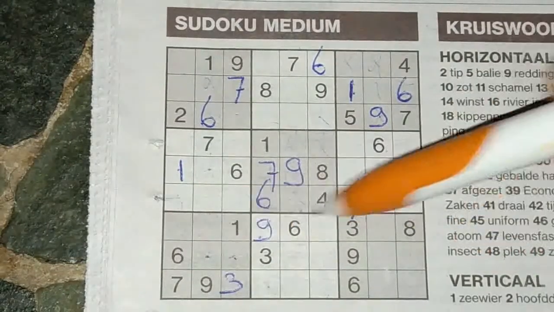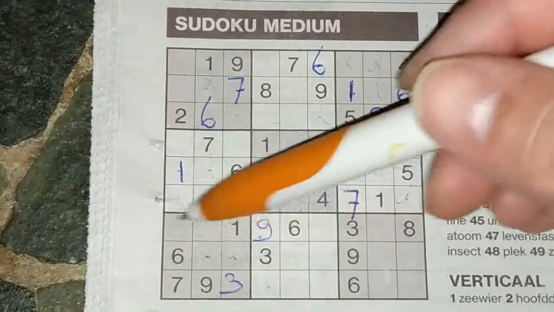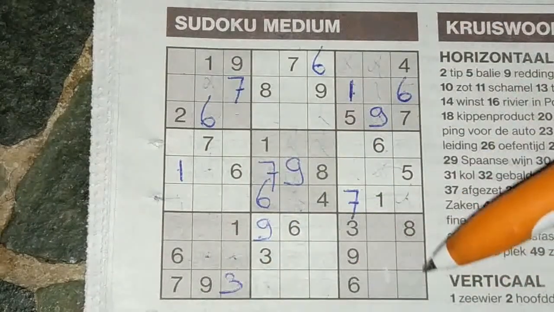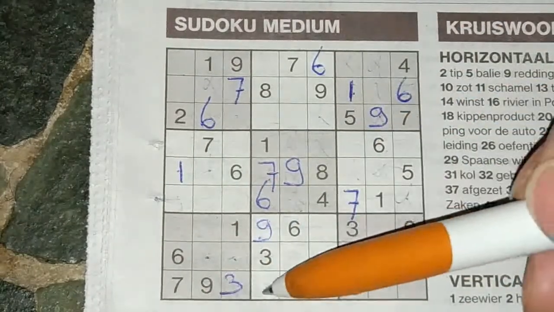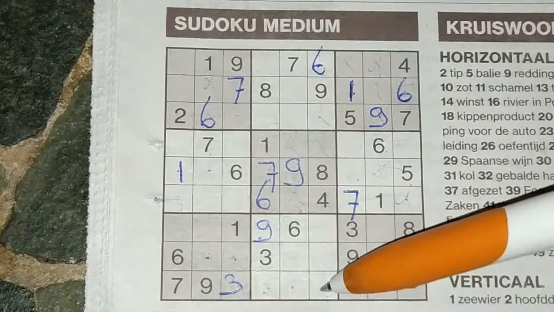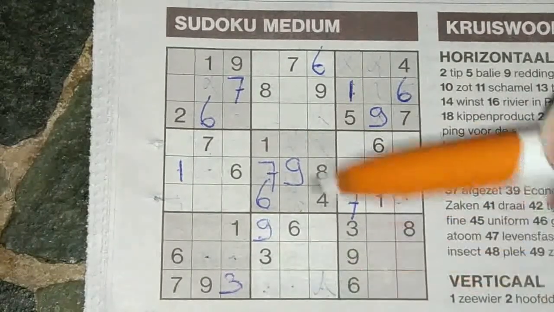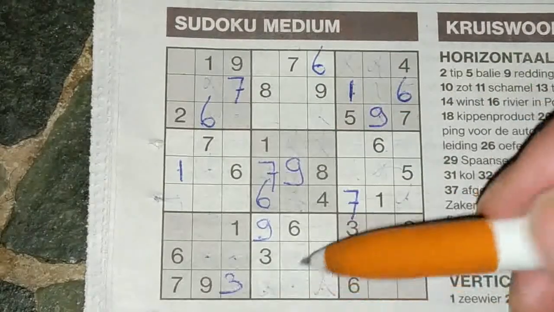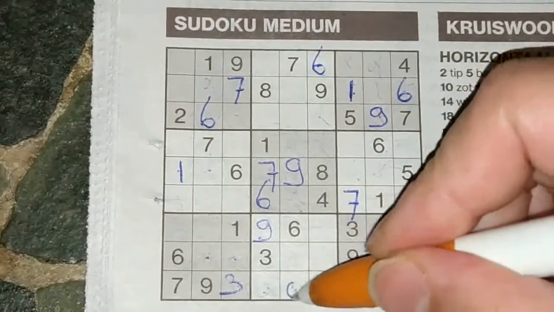In the row above, we have an 8 there. So in the last row, the only 3 places for an 8 is here or there or here. But I see here an 8, so no 8 there. I see there an 8, so no 8 there. Only place for the 8 should be here.